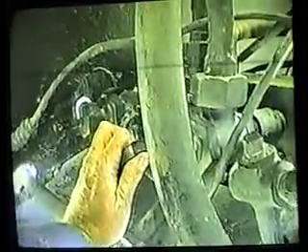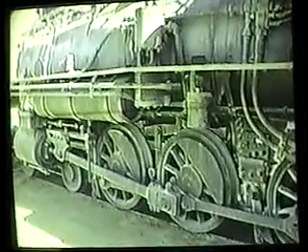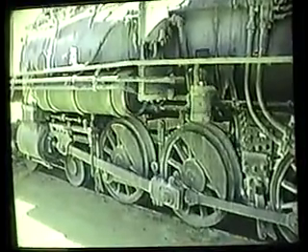Then you're going to want to open the valve to the oil burner manifold. Open the tank heater valve. Open the tank heater valves on the tender. You'd want to make sure that the wheels of the locomotive are securely blocked.